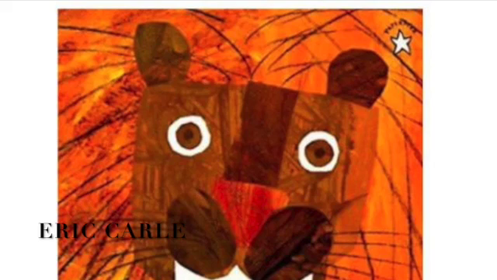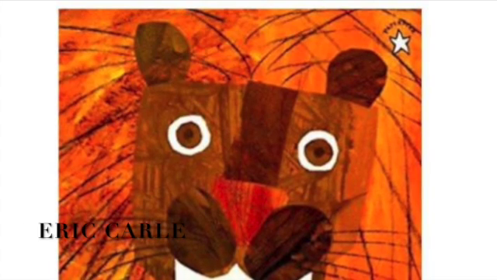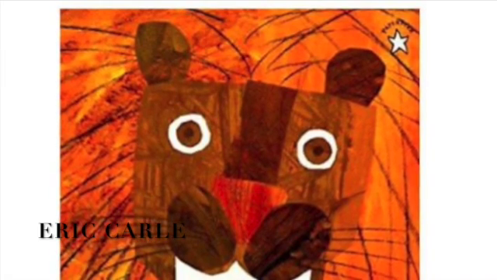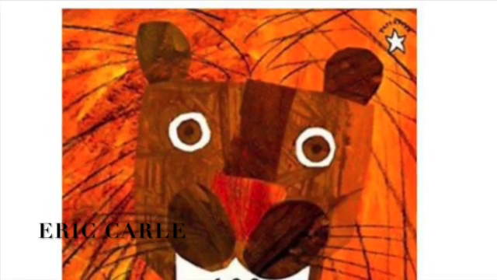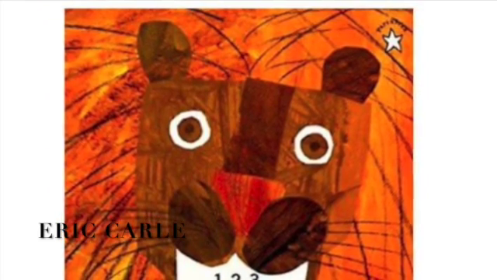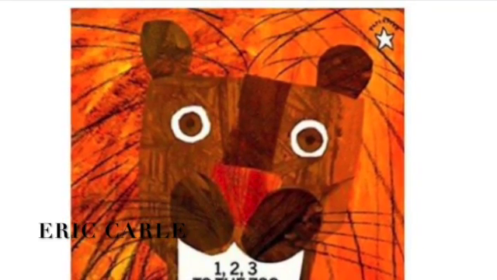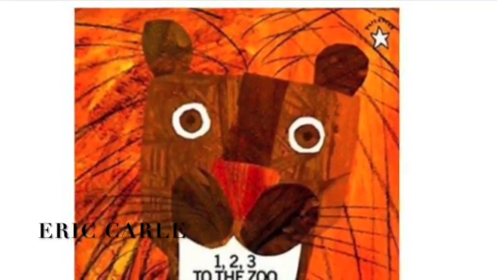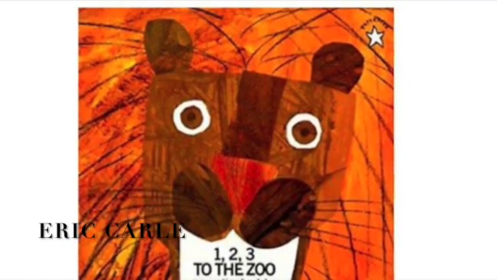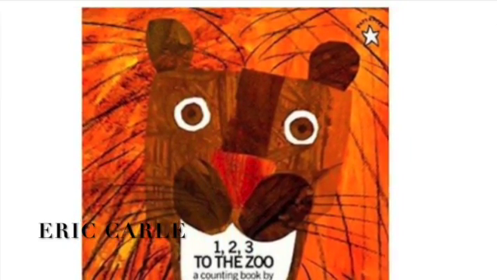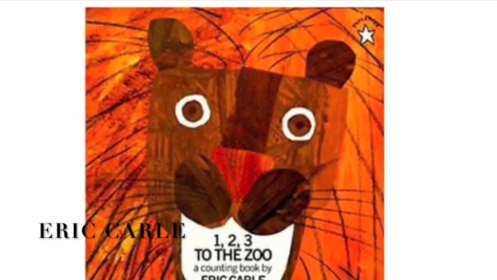Now let's compare the two artists' styles and how they use shapes, lines, color, and create texture. So this first illustration is by Eric Carle. Notice the simple shapes he uses to create the face and all the texture of the fur and the mane of the lion. He uses a technique called collage.